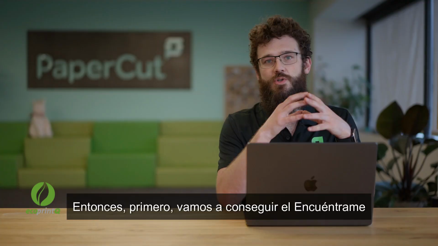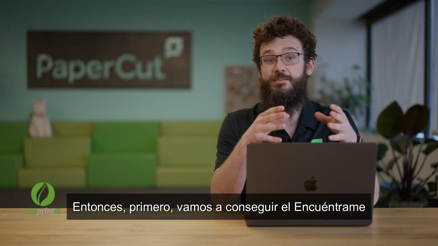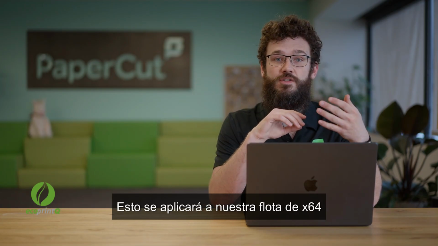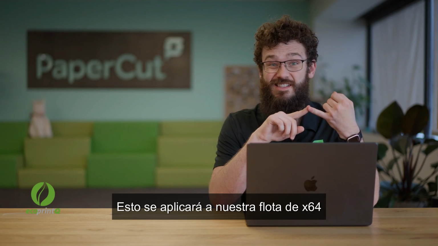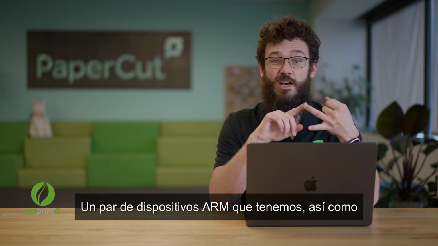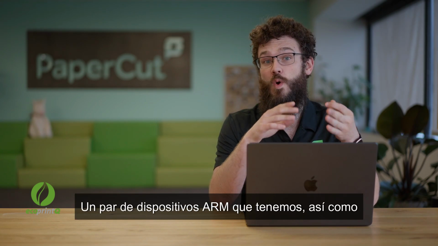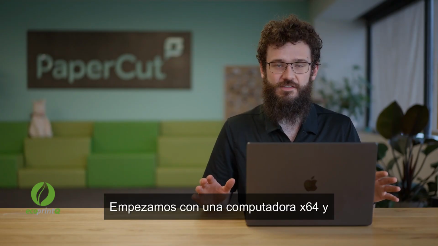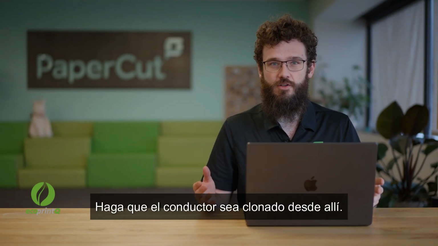So first up, we're going to get the Find-Me print queue for the Portland office here set up. This is going to apply to our fleet of x64 Windows devices, a couple of ARM devices we have, as well as our Mac OS fleet. So we're going to need drivers to address all 3 of these client options. Let's get started with an x64 computer and get the driver cloned up from there.